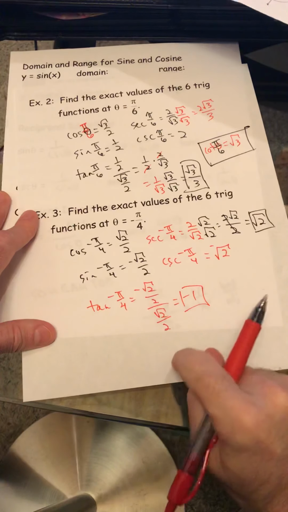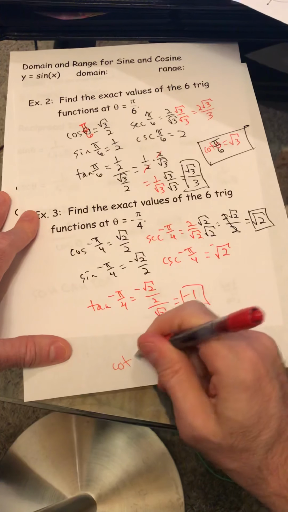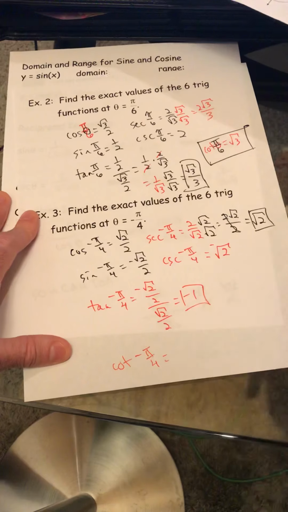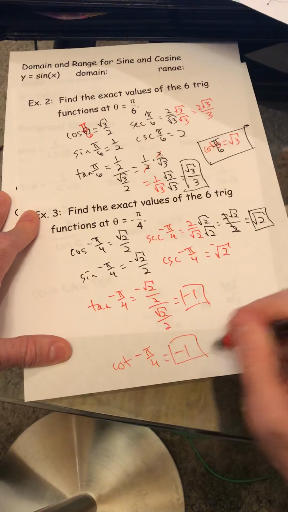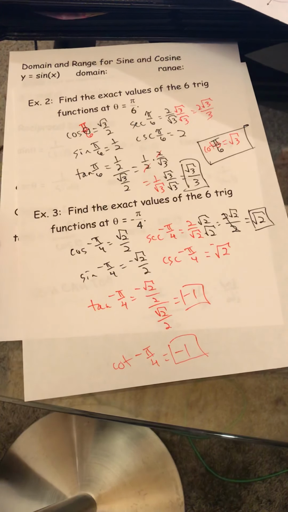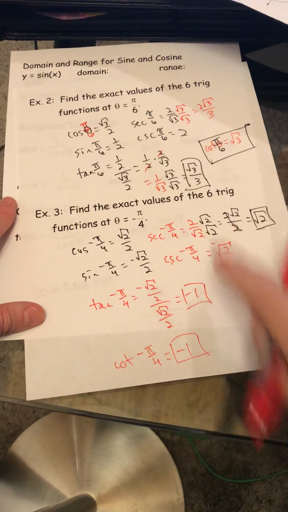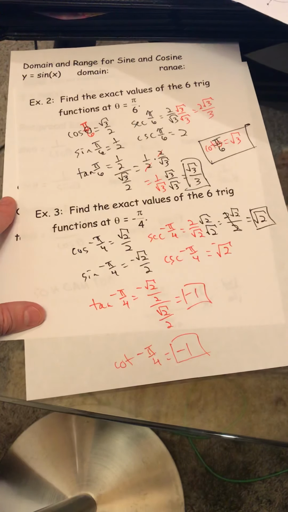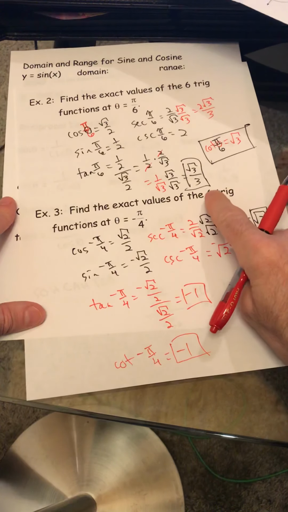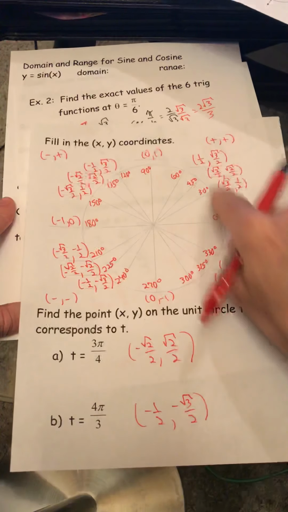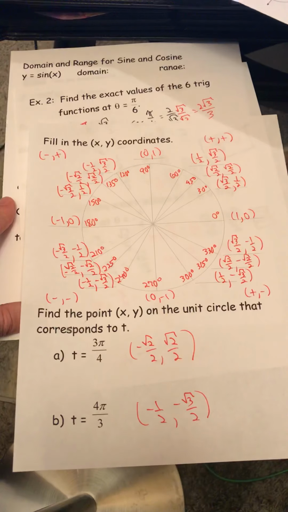If we flip that for cotangent, it's also negative 1. So these are fairly common things that we are going to ask you for: exact values from unit circle angles.